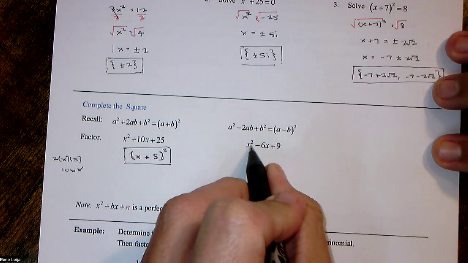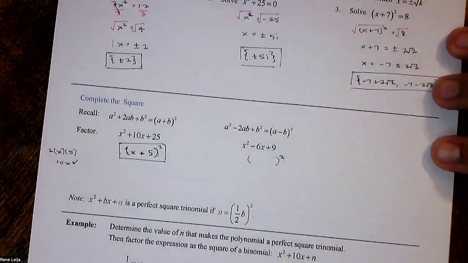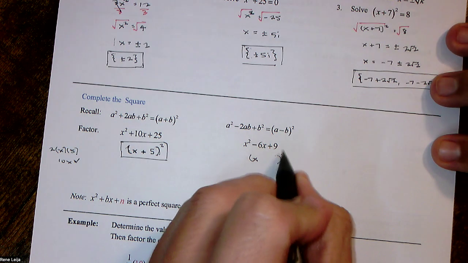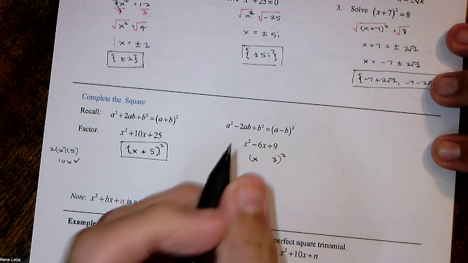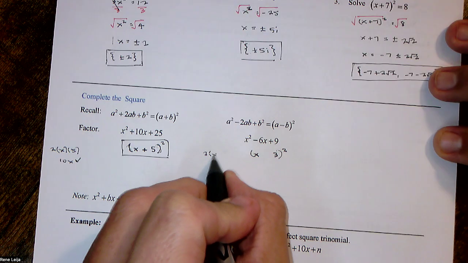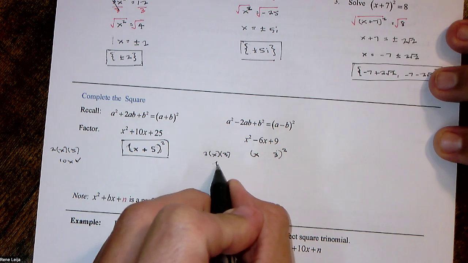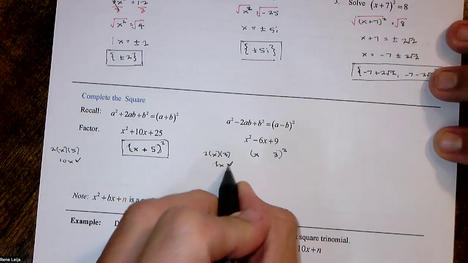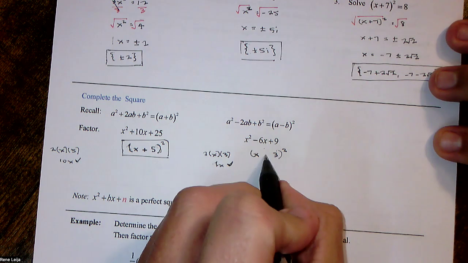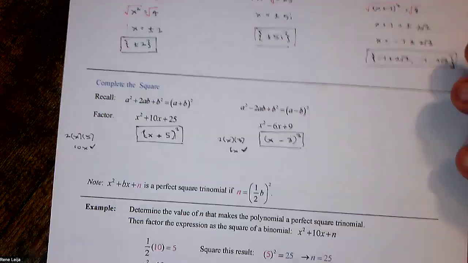Now here, this is a perfect square. 9's a perfect square. So I'm going to open up my set of parentheses, put the square on the outside. What do I square to get x squared? That's an x. What do I square to get the 9? That's a 3. Now I'm going to check the 2ab. So 2 times a, which is x, times 3. So 2x times 3 is 6x. Check. I got my middle term back. So I'm going to grab that sign, and that's the sign of my binomial, x minus 3 quantity squared. Okay?